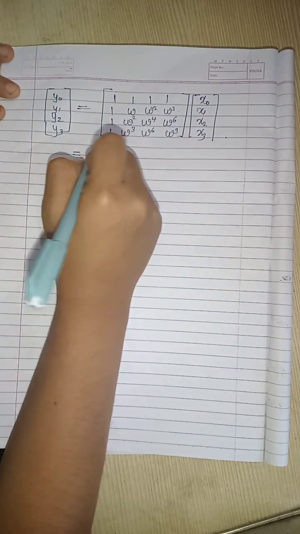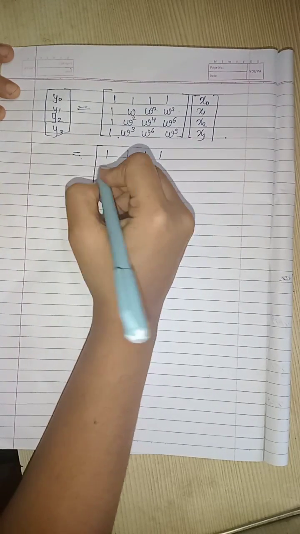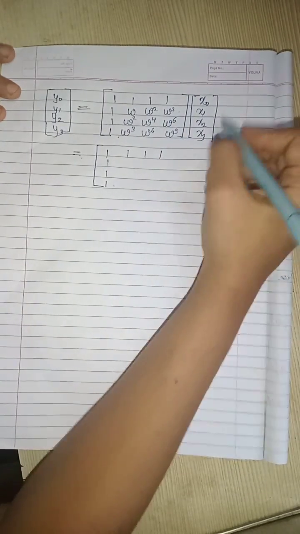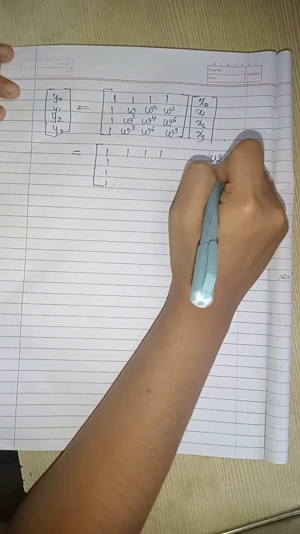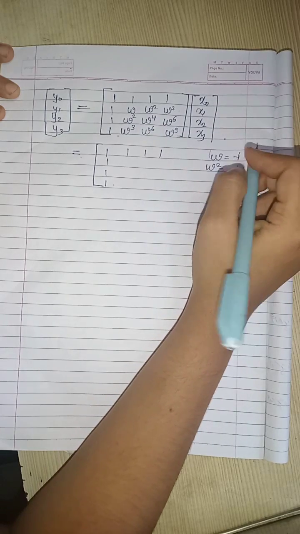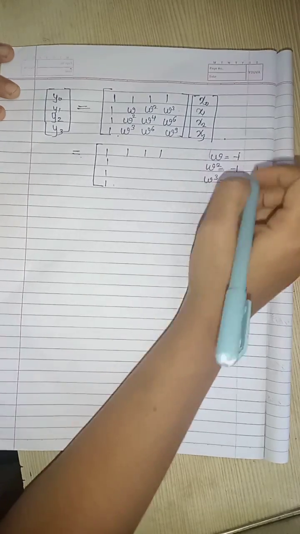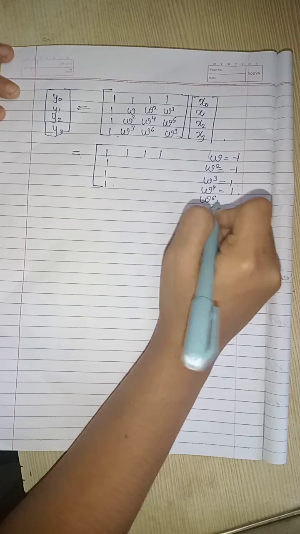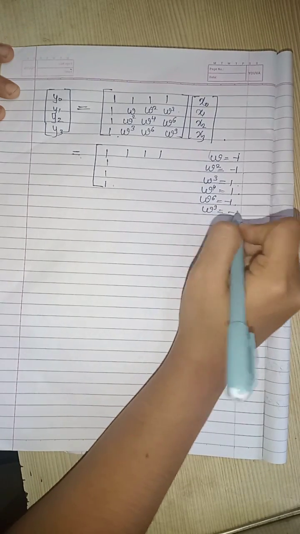So this will give you 1 as it is. Now, what is omega? Omega is nothing but minus i. Omega square is minus 1, and omega cube is i. Omega raised to 4 is 1, omega raised to 6 is minus 1, and omega raised to 9 is minus i.